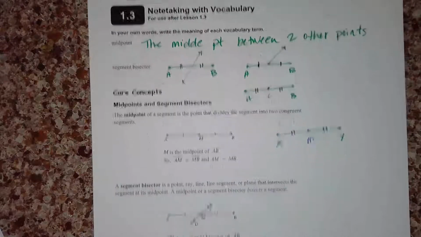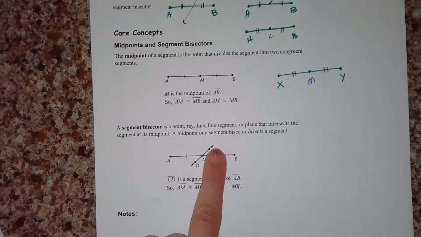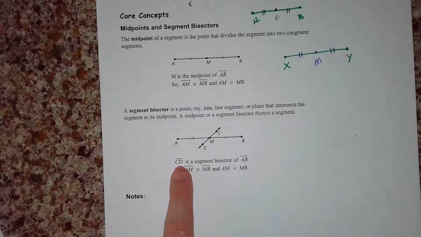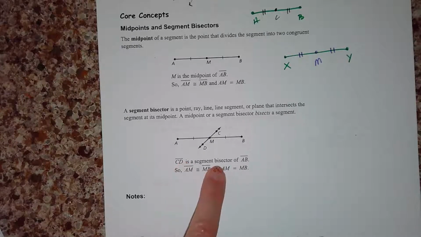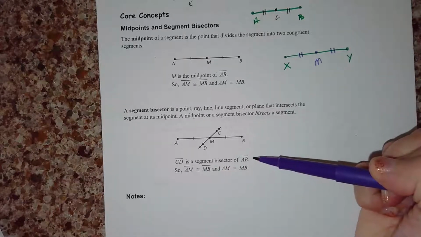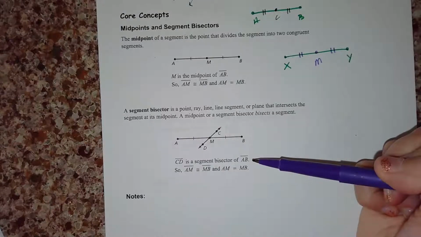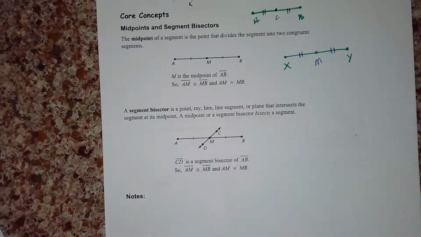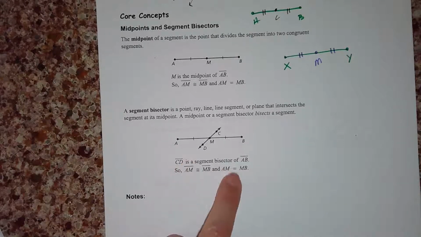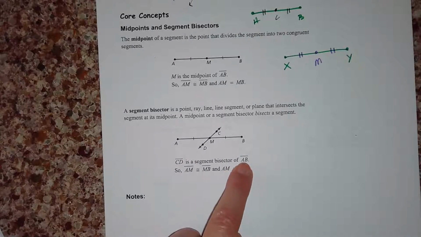Here's an example of a segment bisector down here. This is where a line bisects it. You'll notice that it says line CD. It's hard to see the little arrows on the end, but there are some. Is a segment bisector of segment AB. So if I asked you to translate this sentence, the symbols into words, this means line CD is a segment bisector of line segment AB.